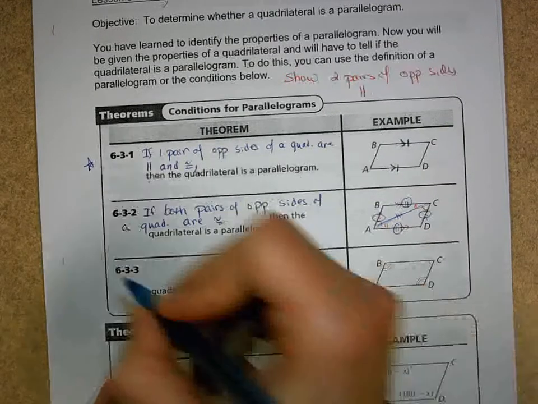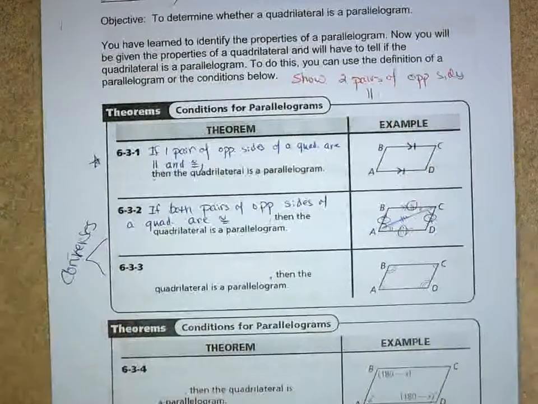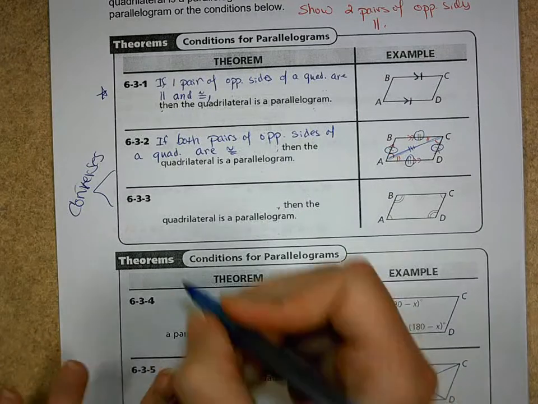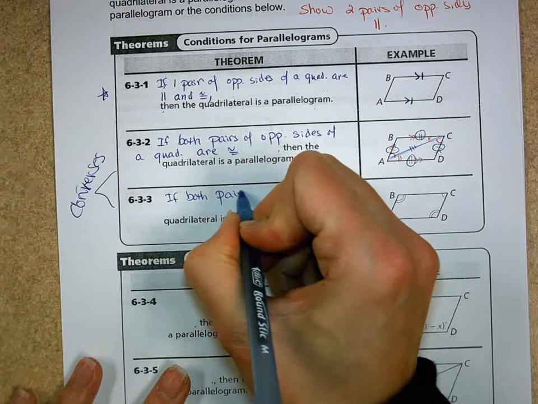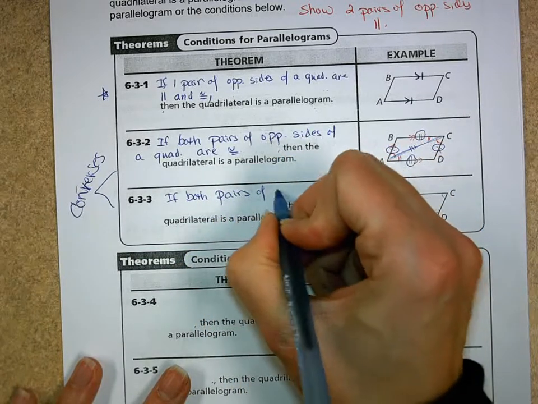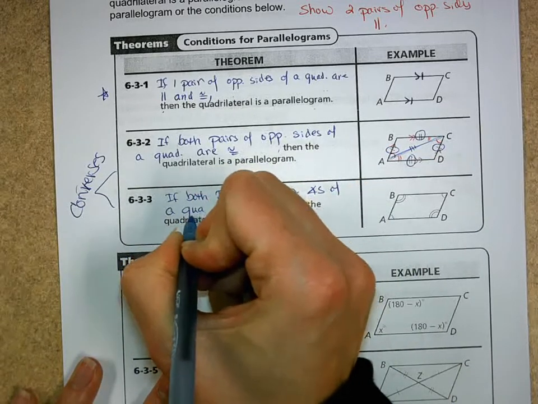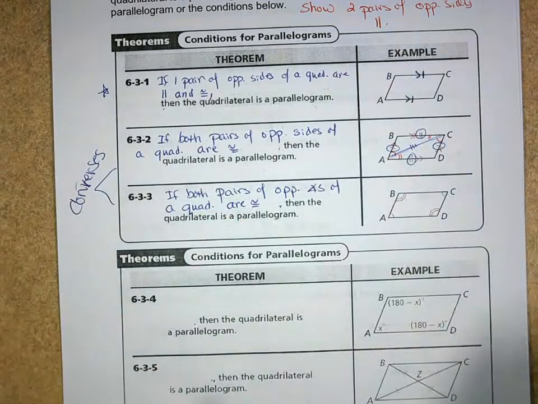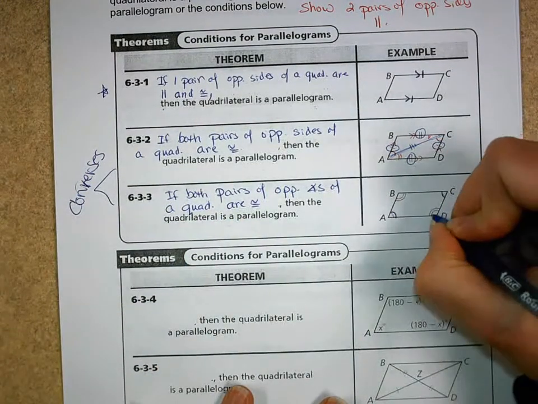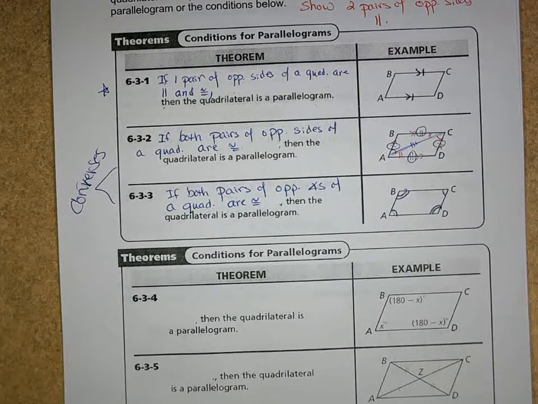Now the next one's also a converse. I'm just going to put converses here. So we have those. On 6.3, if both pairs of opposite angles of a quadrilateral are congruent, then the quadrilateral is a parallelogram. So now we're looking for pairs. Kind of a cool thing here. So it's pretty easy.